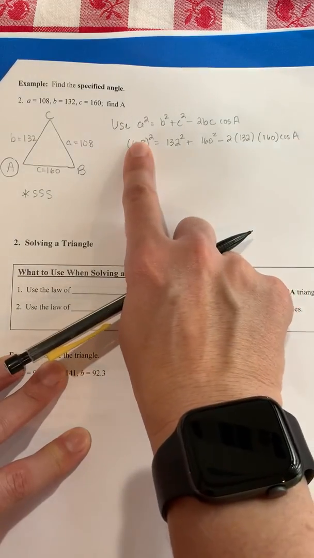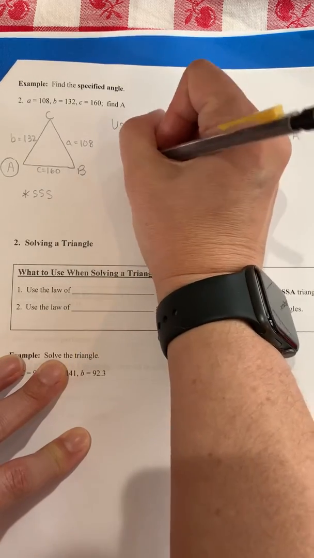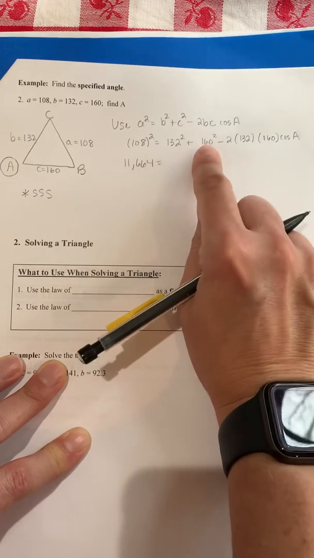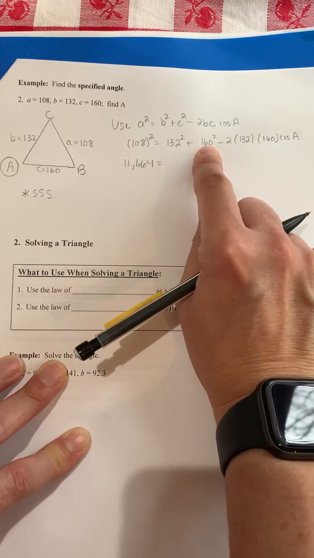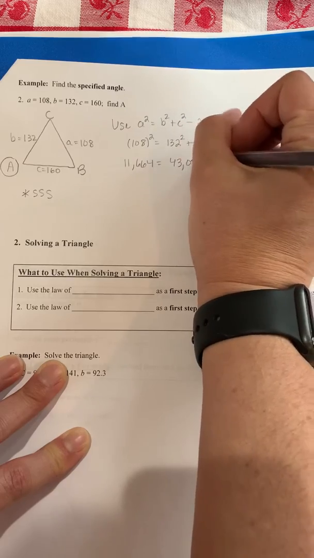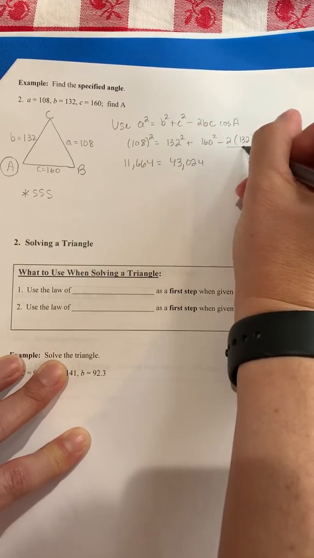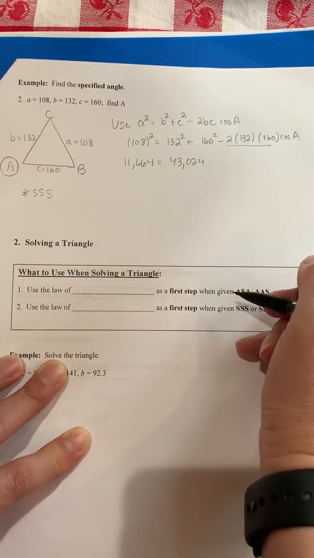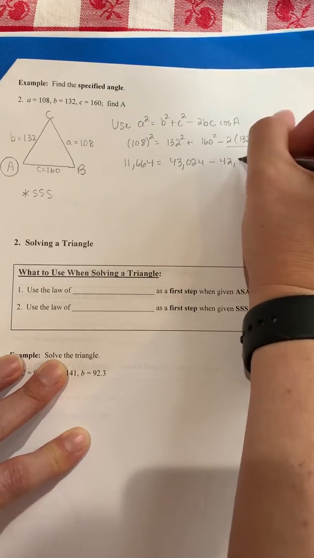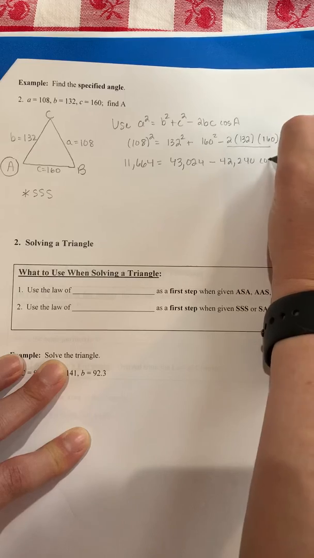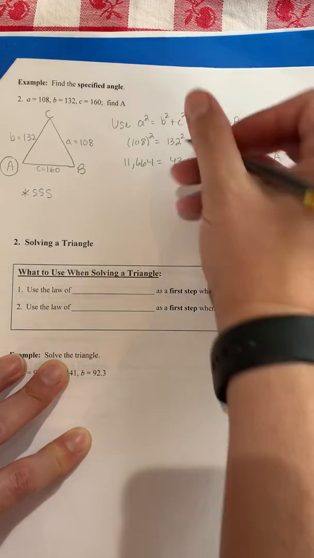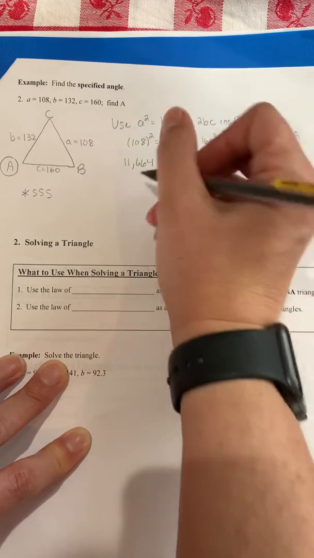Okay, so squaring this out, I get 11,664. If you square these two terms and then add them together, you'll get 43,024. If you go ahead and multiply the numbers in front of the cosine of A, you're going to get 42,240. Okay, so cleaning that up a bit. Our next job would be to subtract this to the other side.